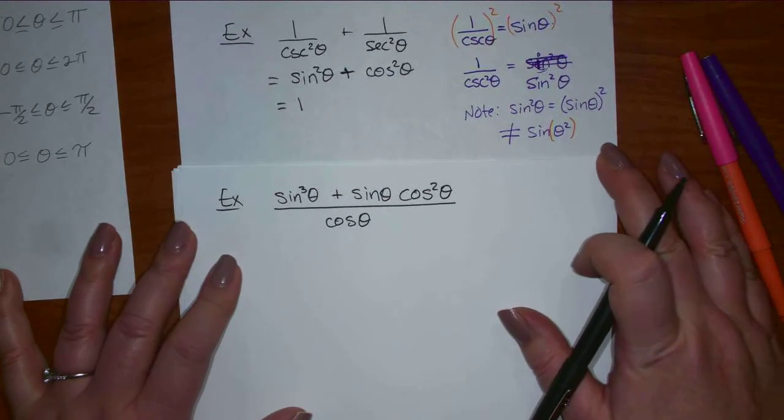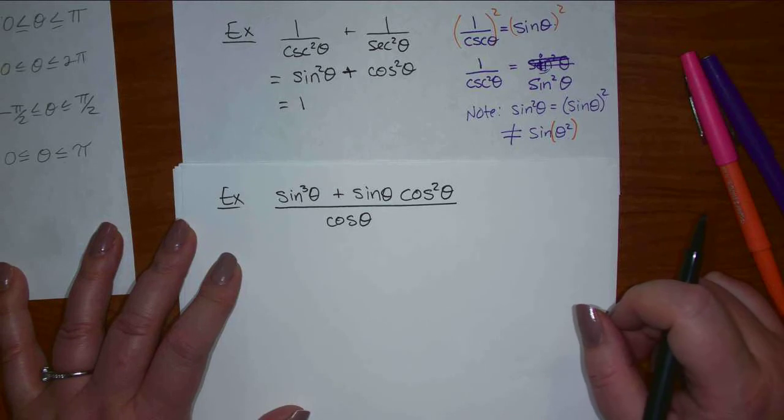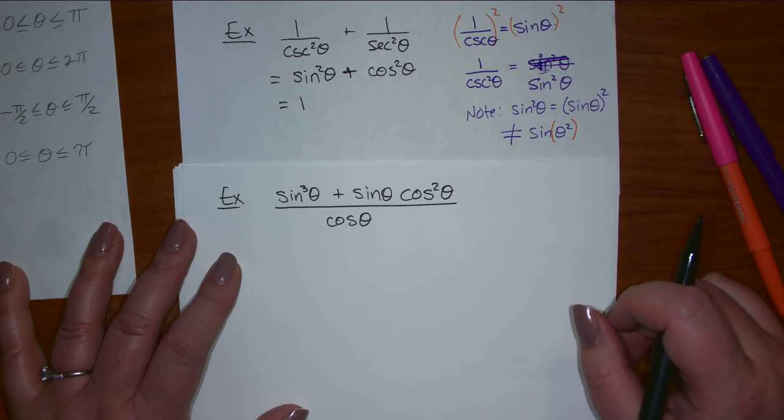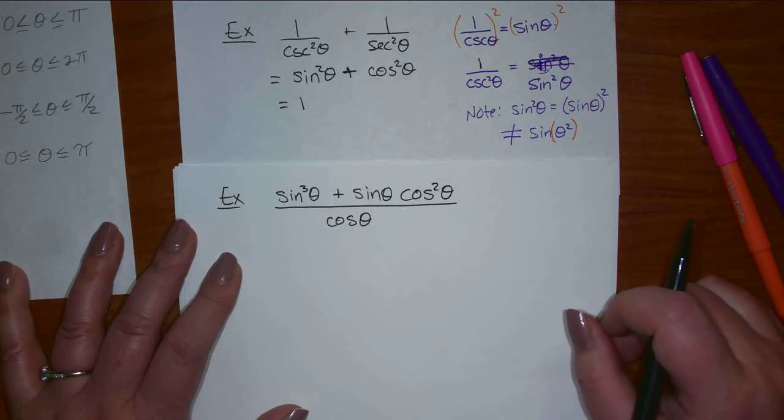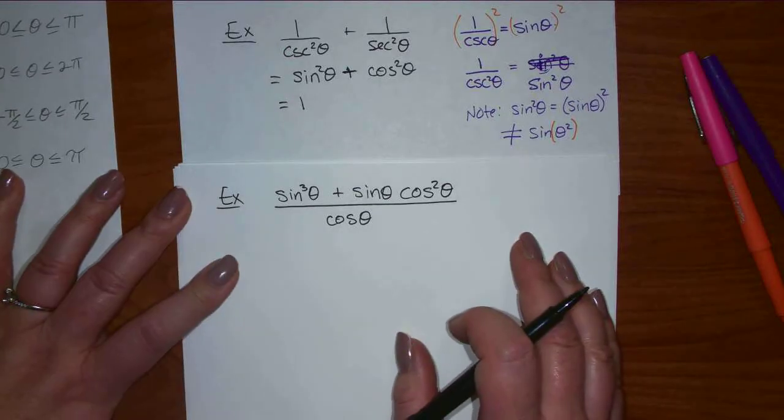Okay, so a little more complicated. Any thoughts? And it's okay if you have no thoughts, because I'm going to show you. So you can also factor. So look at the top. What could we factor out of the top? What do the two terms on top have in common? What do they both have?